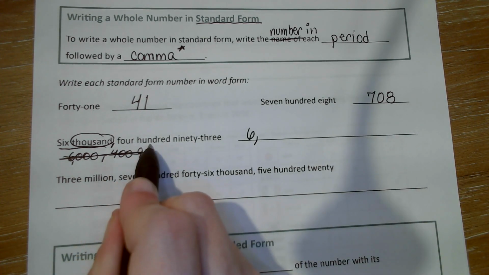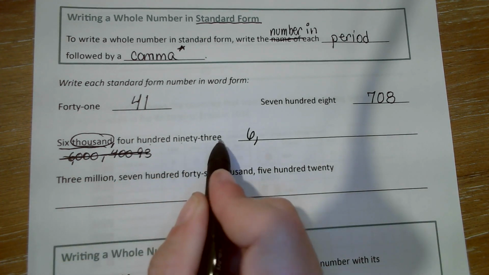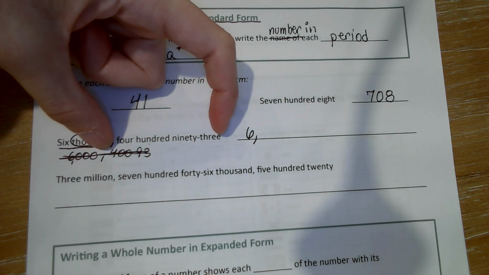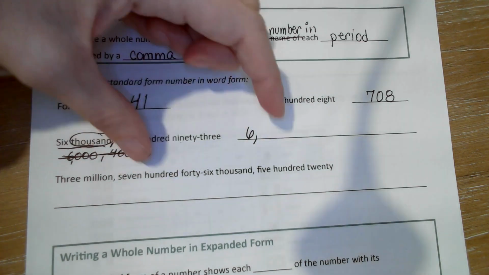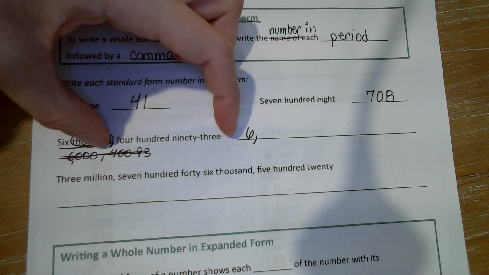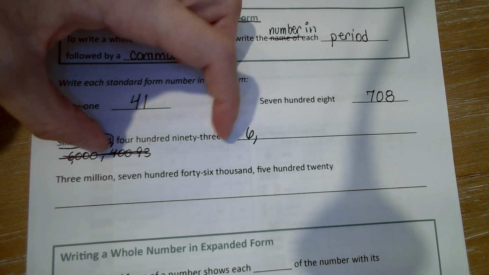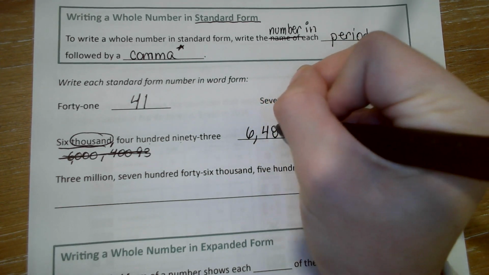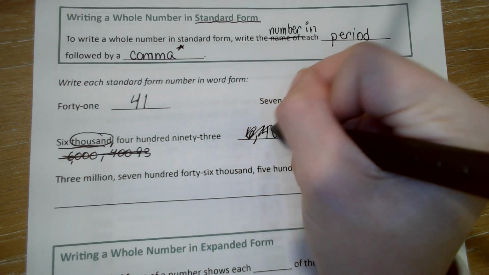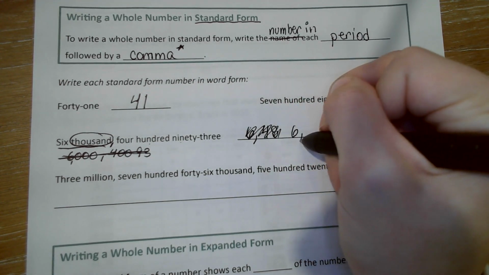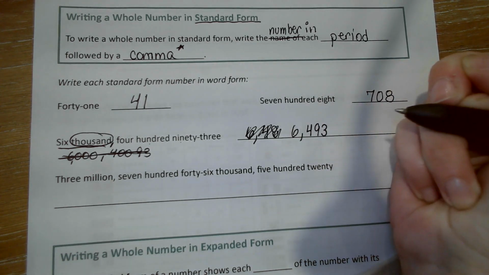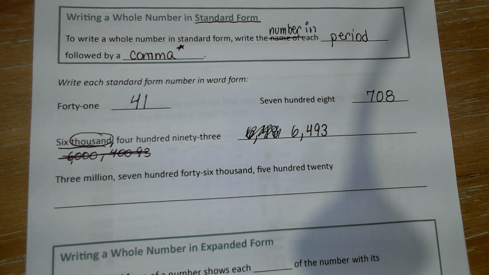Next, I have 493. That is all within one section. Right there, 493. There are no commas within that section, so I'm going to write that all together. 6,493. There we go. All right.